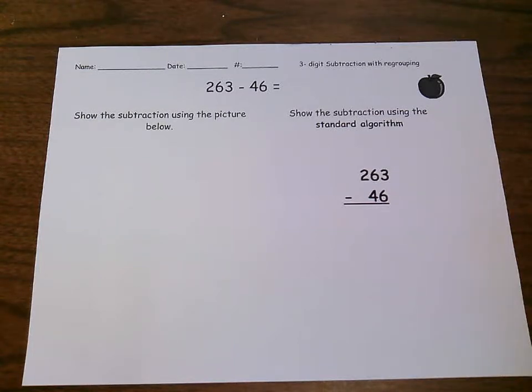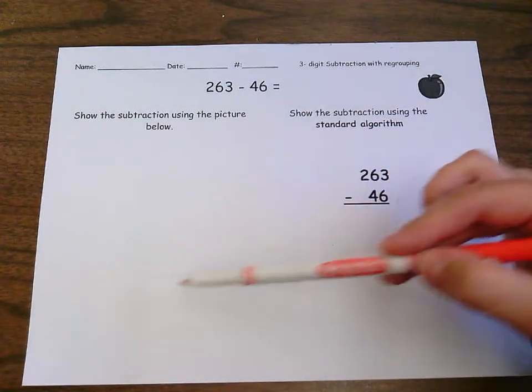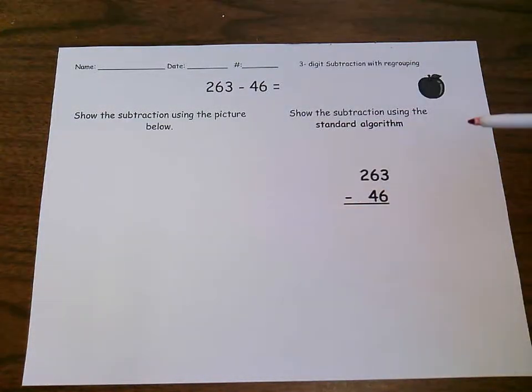Okay, so what we're going to do today is subtract a two-digit number from a three-digit number. I'm also going to be drawing a picture over here to represent that using base 10 blocks.